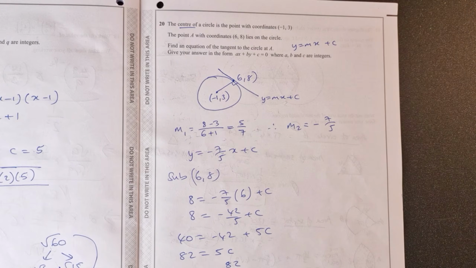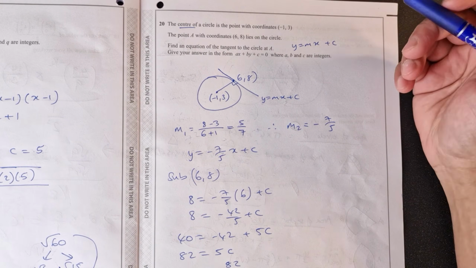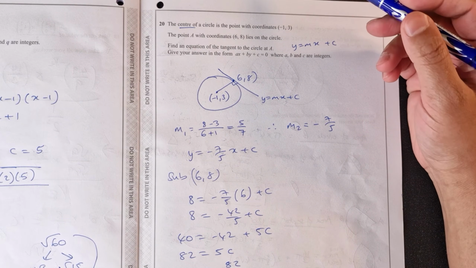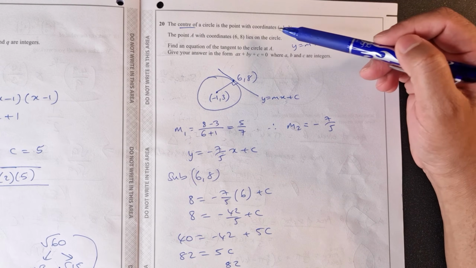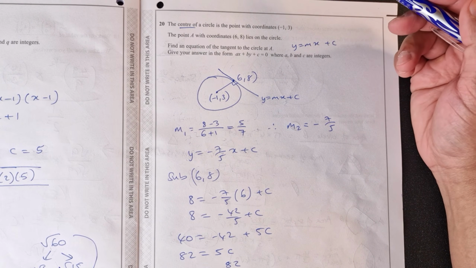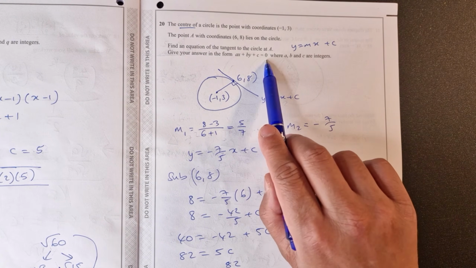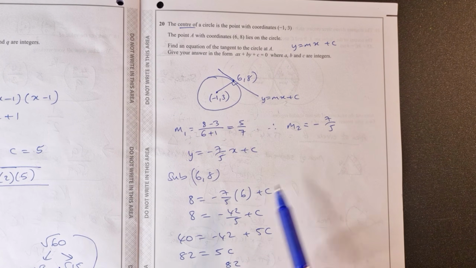Done. Question 20. The center of a circle is the point with coordinates minus 1, 3. The point A with coordinates 6, 8 lies on the circle. Find an equation of the tangent and give your answer in that form. So what I've done here is a quick diagram of what's going on.